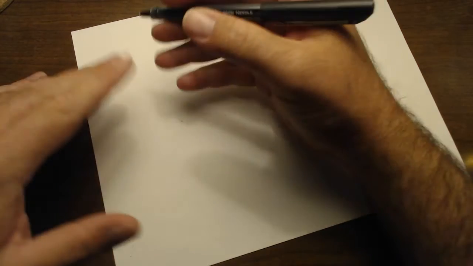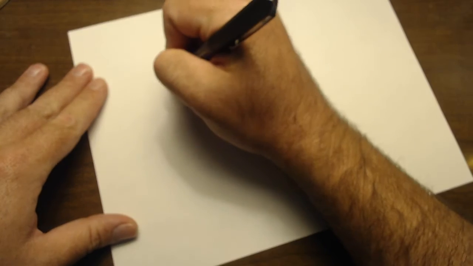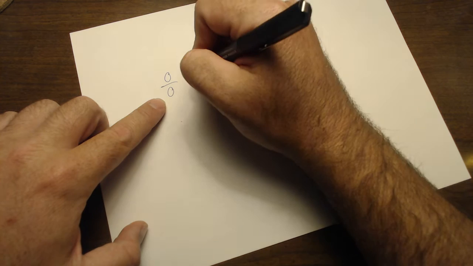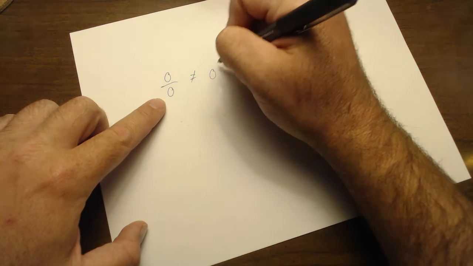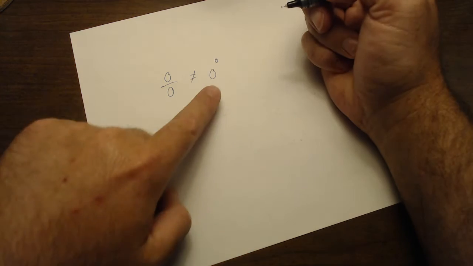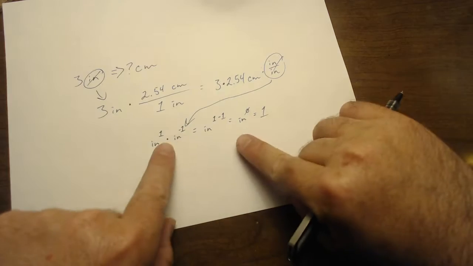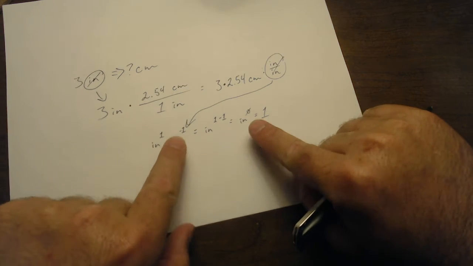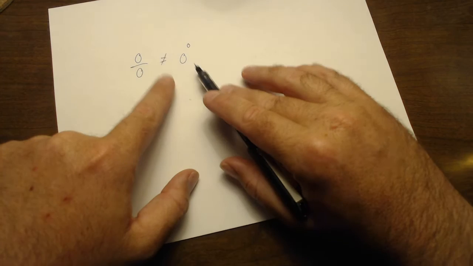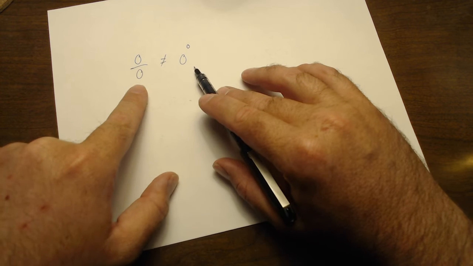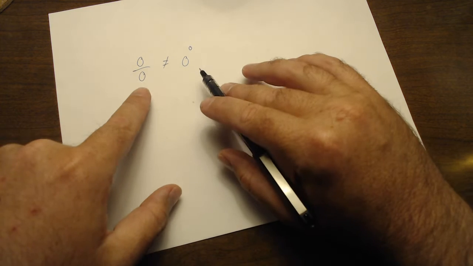Because, as I've said before, 0 on 0 is not the same thing as 0 to the 0. Right? These are not identical to each other. How can this be if I'm making this claim? Well, what's happening here is very different operations from what's happening down there.